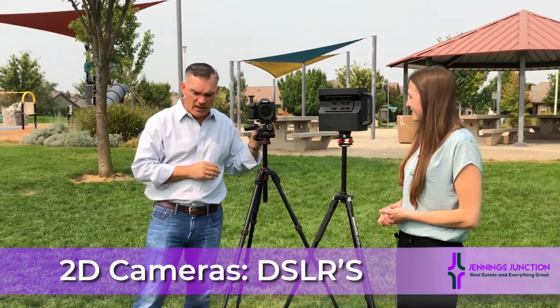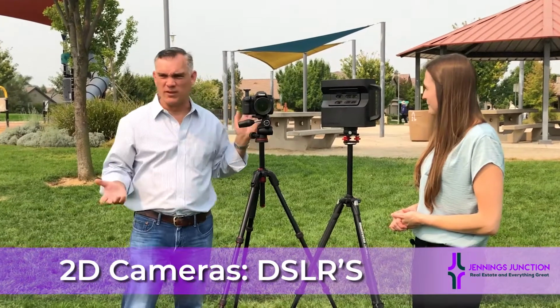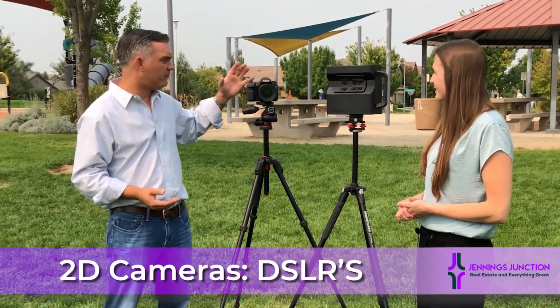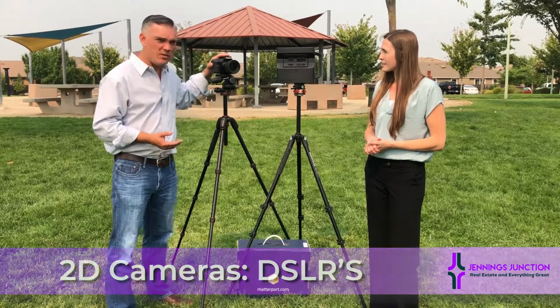Hi guys. This is a traditional 2D camera. It actually is what we've been using for the last 30 years. It's a digital DSLR. It takes about a 22 megapixel photograph, and it's a 2D photograph. There's nothing else really that you can do with it other than enhance colors and maybe do a little bit of work. You can Photoshop it, that sort of thing.